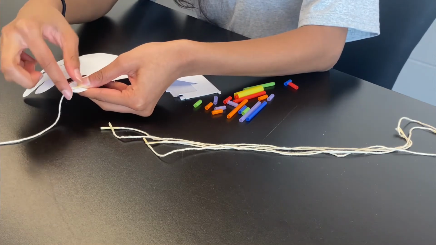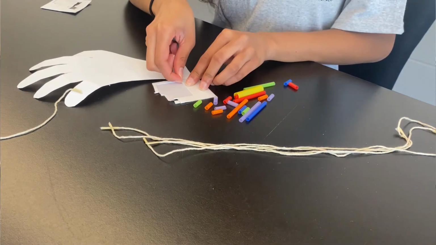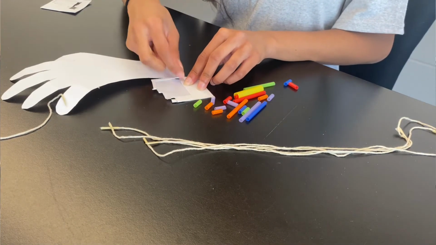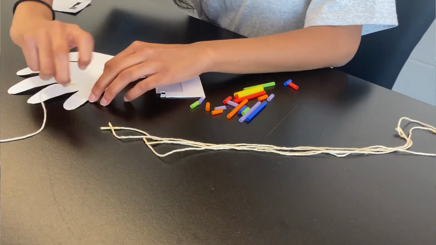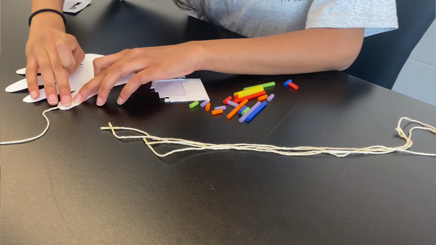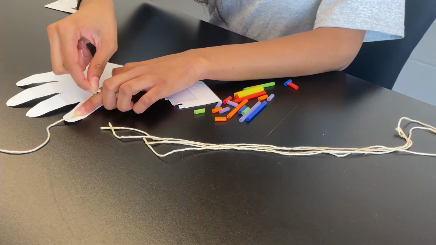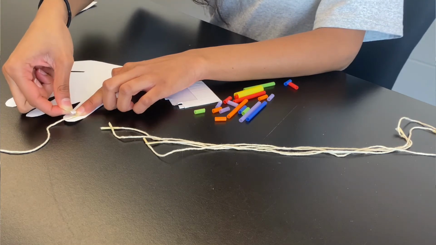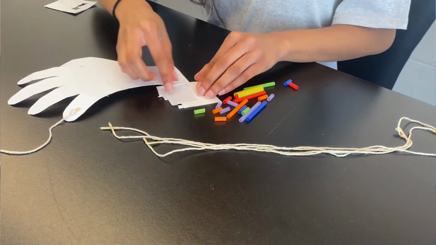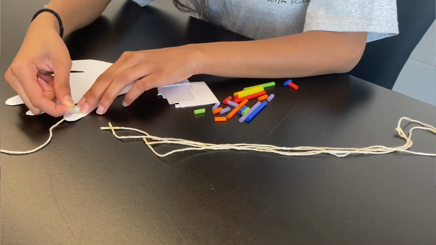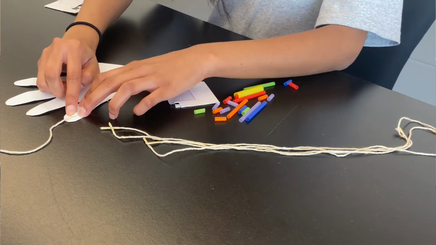And we're going to secure it onto the finger using our sticky squares. You can also use tape for this step if you would prefer, but I'm going to be using these squares to stick the string on. So I'm going to hold the string down on the edge of the finger, and I'm going to take a square and I'm just going to stick it on like that. I usually like to use about 3 and make sure I spread it out on both sides so that my string stays.